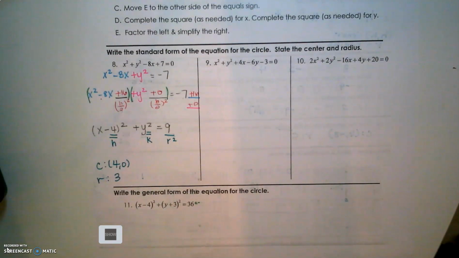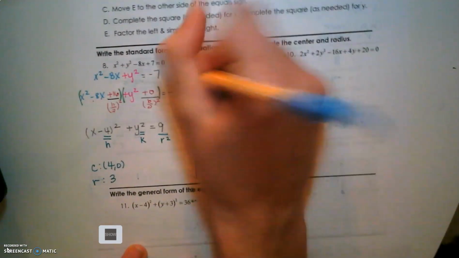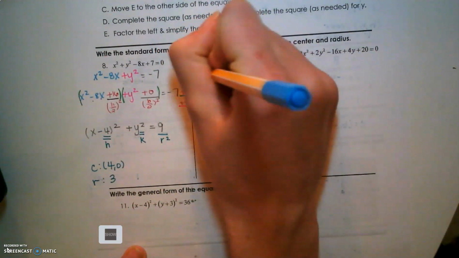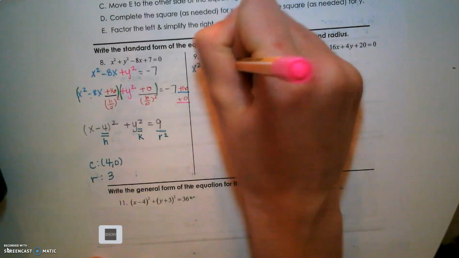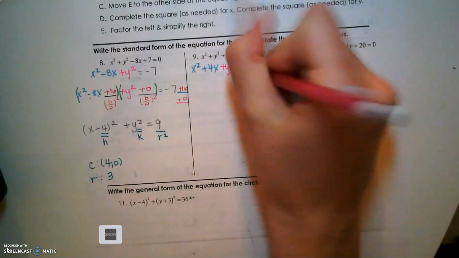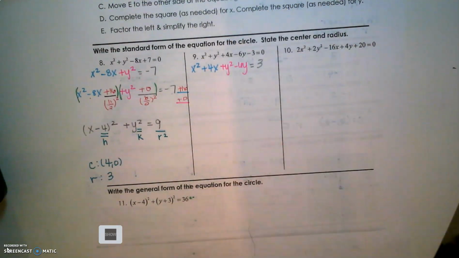Let's do this again. So I'm going to put my x's with x's, x squared plus 4x. I'm going to put my y's together, plus y squared minus 6y, and we'll move the constant to the other side.